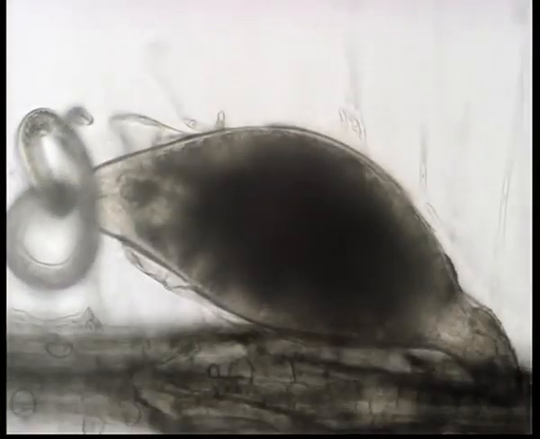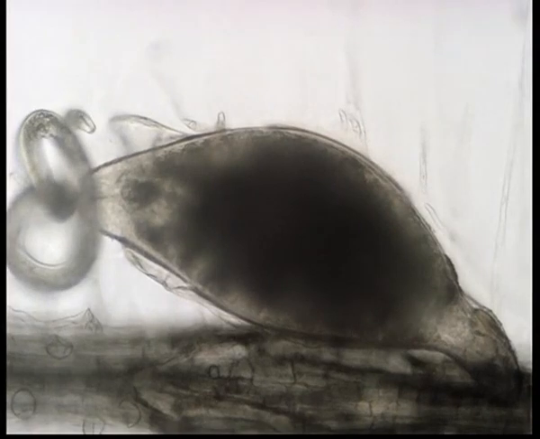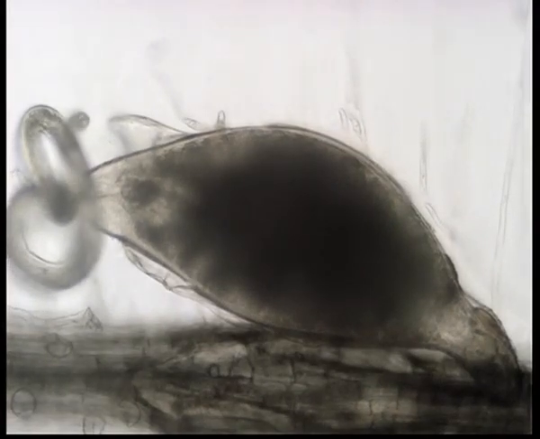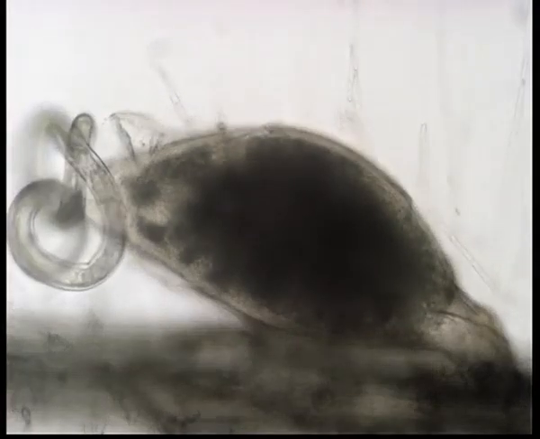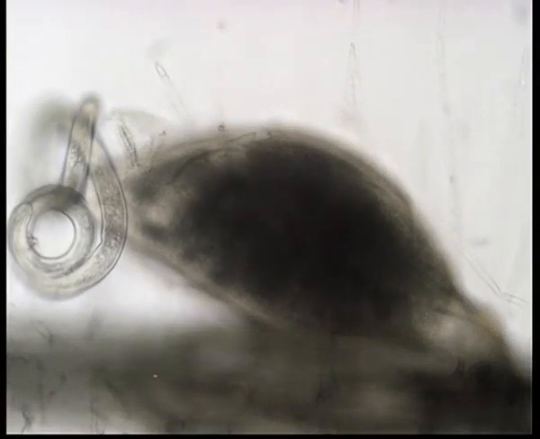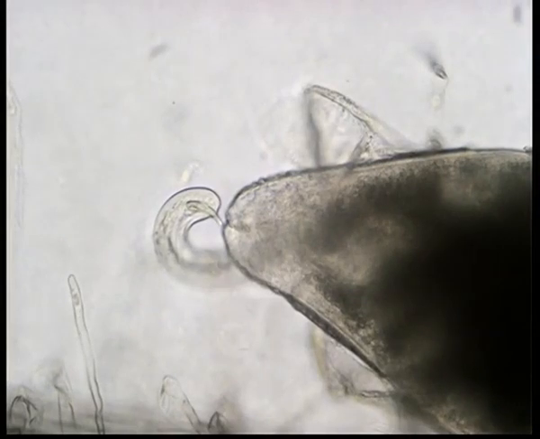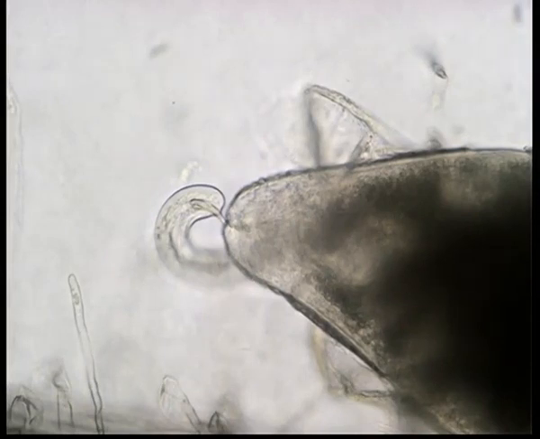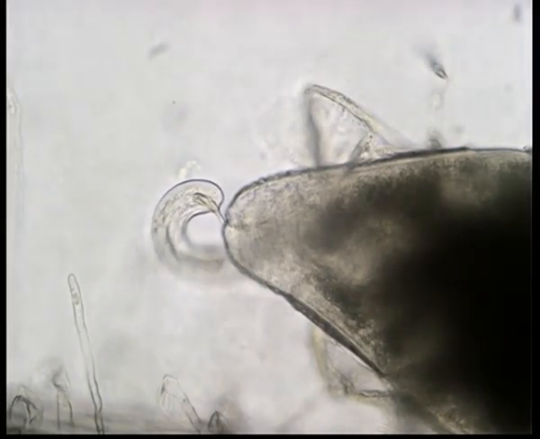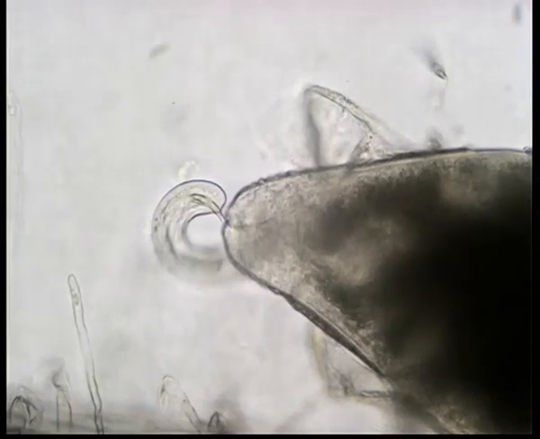A male has reached the hind end of a female. The male puts out the spicules, a paired copulatory organ, and explores the genital orifice of the female. During copulation, it inserts the spicules into the orifice.